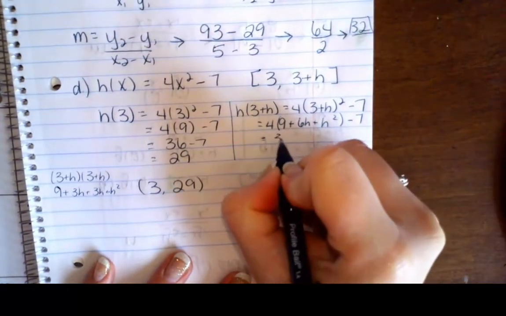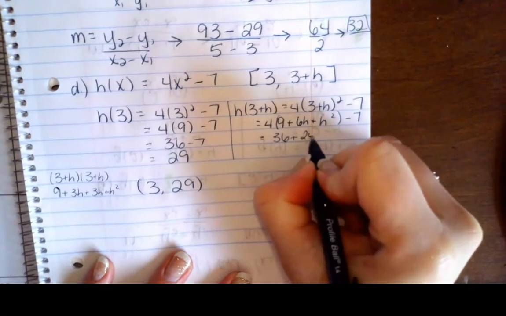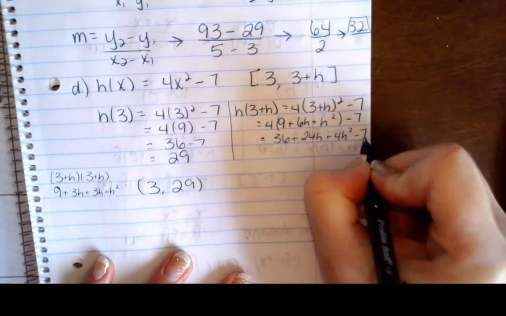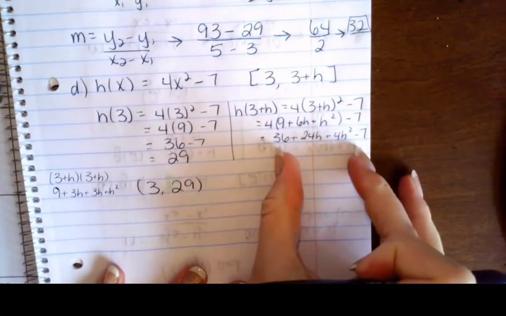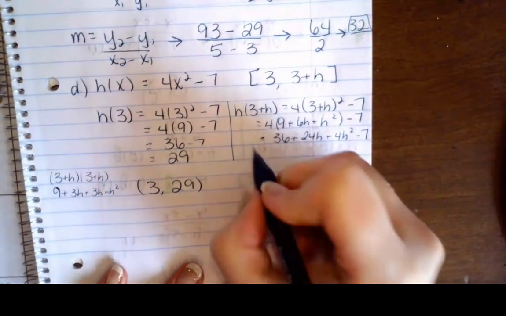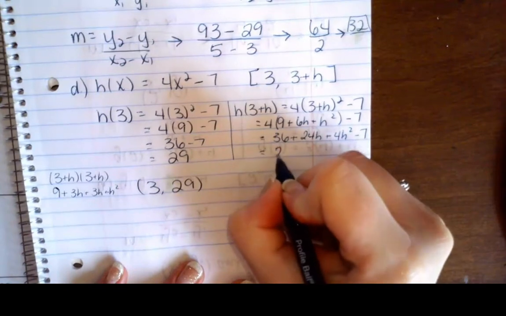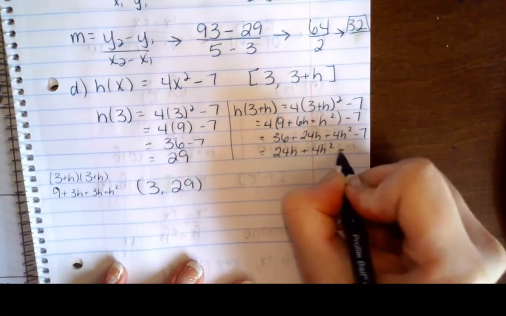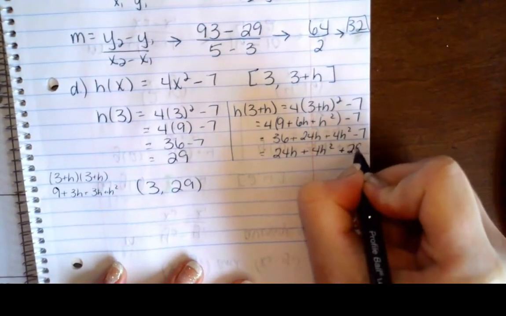And that gives me 36 plus 24h plus 4h squared minus 7. So I can combine my 36 and my negative 7 together to give me 24h plus 4h squared plus 29.